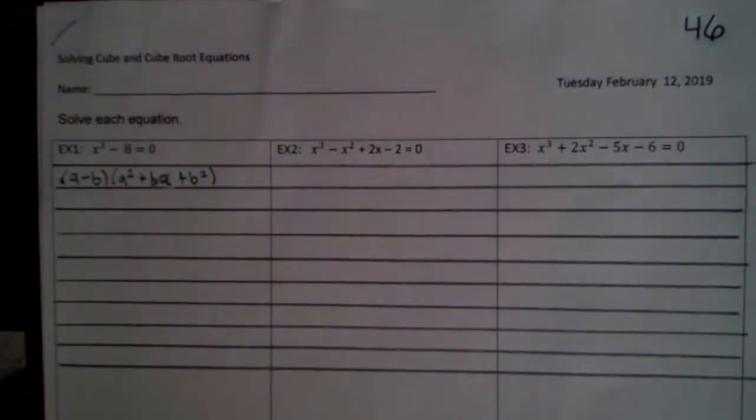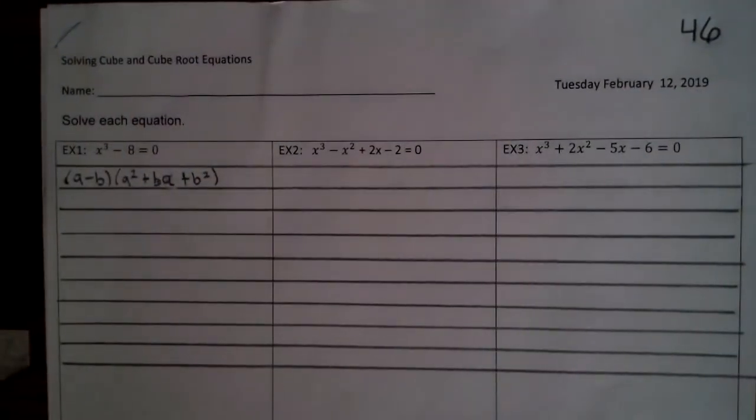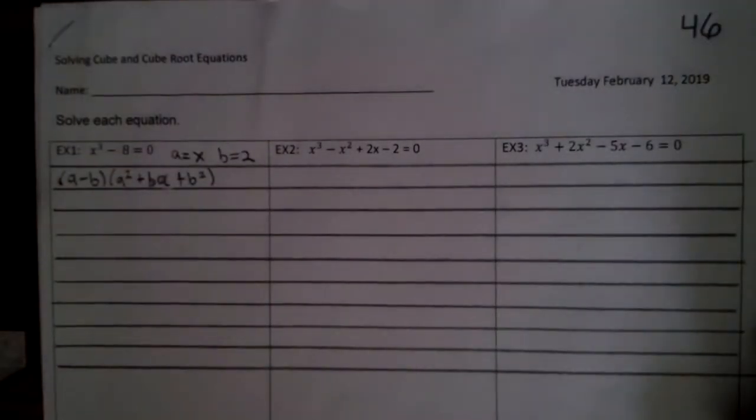Or not BX, I'm sorry, BA. Okay. So A is X because X cubed is X cubed and B is 2 because 2 cubed is 8.